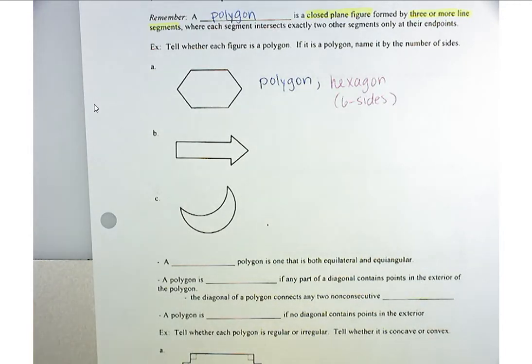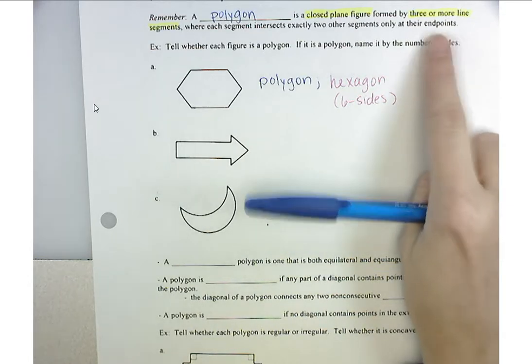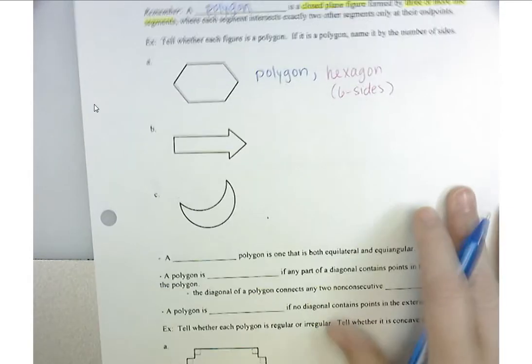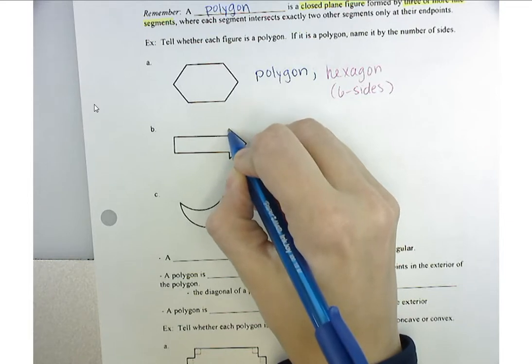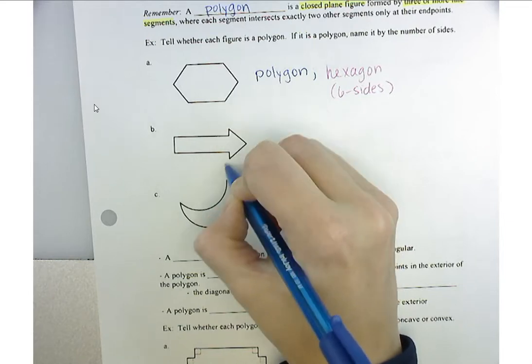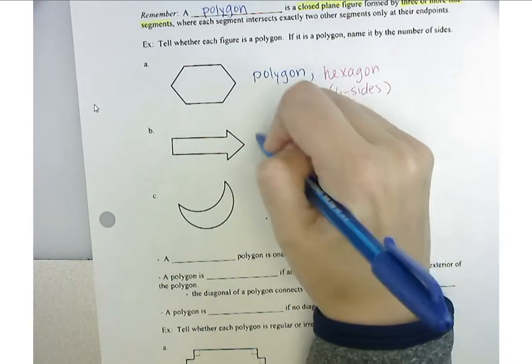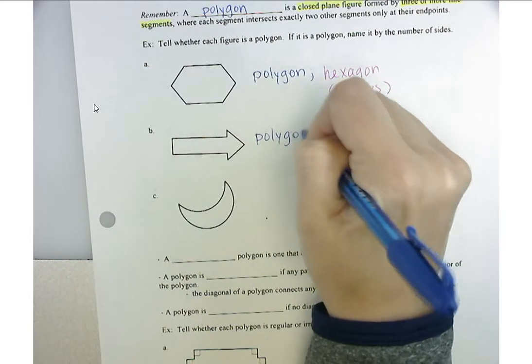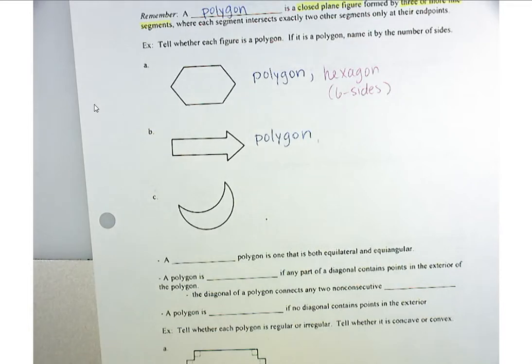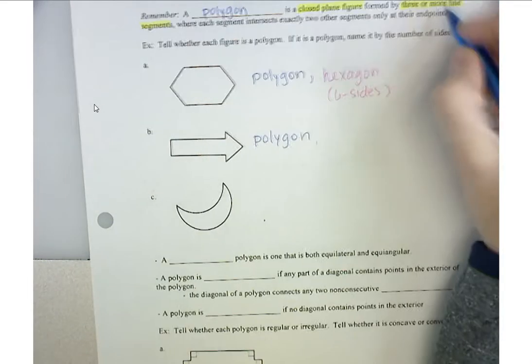Okay, so for B, let's review what a polygon is. So it's a closed plane figure. Yep, 3 or more line segments. We have 3 or more where each segment intersects exactly 2 other segments only at their endpoints. Basically, what that means is there's going to be no curves. So when they're intersecting here, yep, they intersect at your 2 segments at the endpoints, nowhere else. So this is a polygon. And we can even write here.